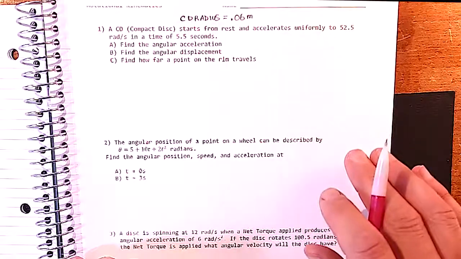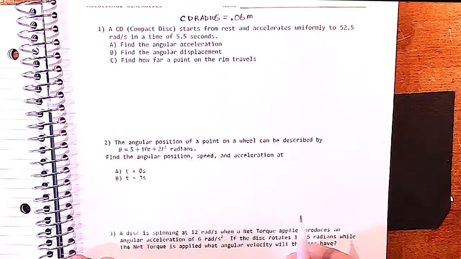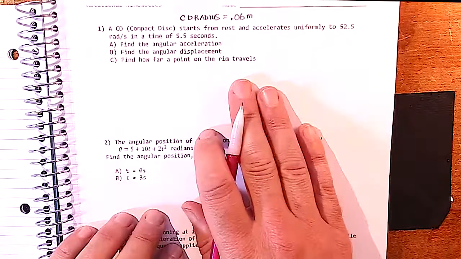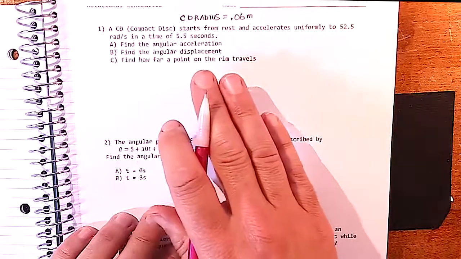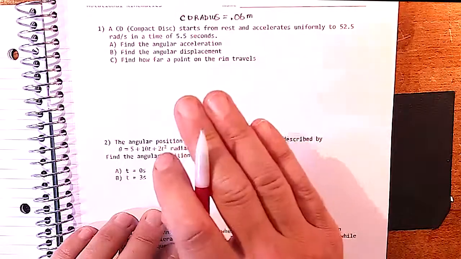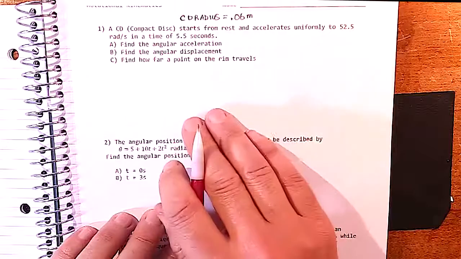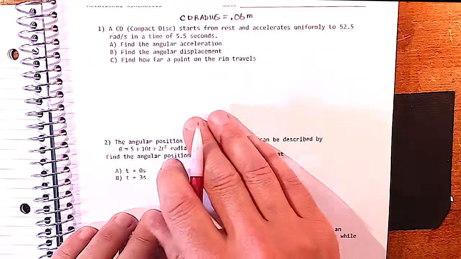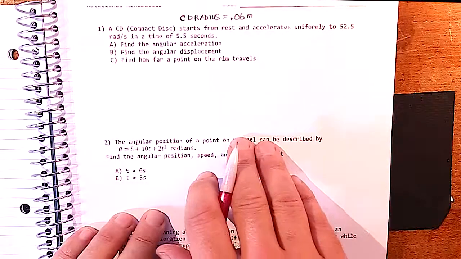How did we solve kinematics problems when we were doing them a couple months ago when we started all of this? Well, what we did was we read the problem and then we wrote down the stuff that we know and what we're looking for, and then we chose a formula to solve. So let's do the same thing here.